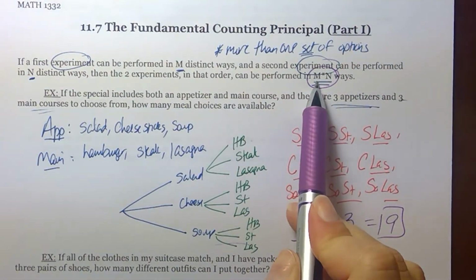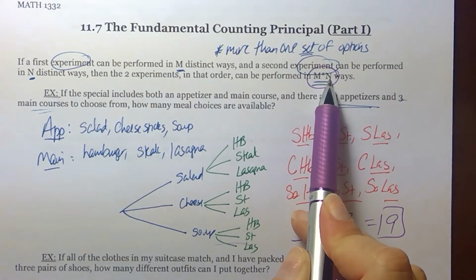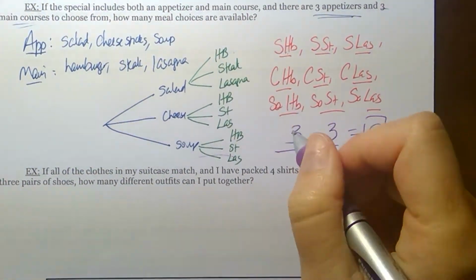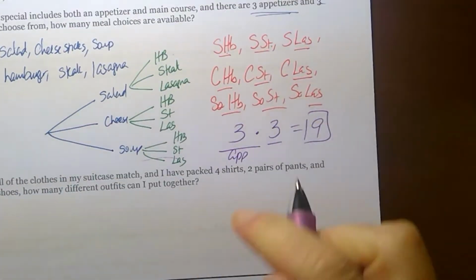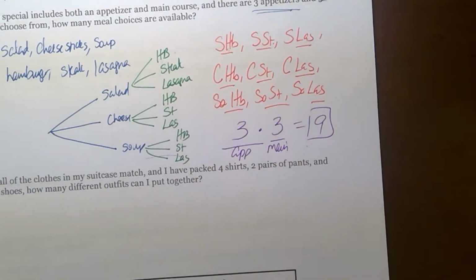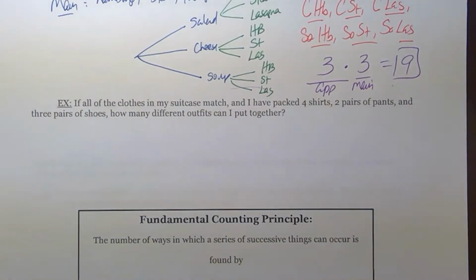that if there are m different ways for the first choice to happen and n different ways for the second choice to happen, then the total of my choices are m times n. So I had 3 different appetizer choices and 3 different main course choices for a total of 9 different meals I could choose. Let's do this for the next one.